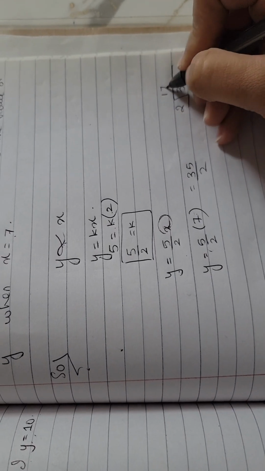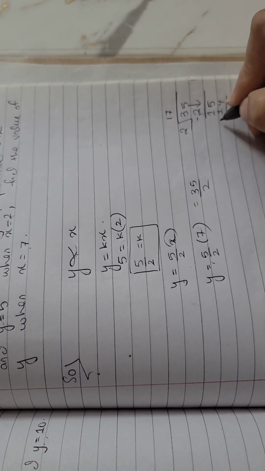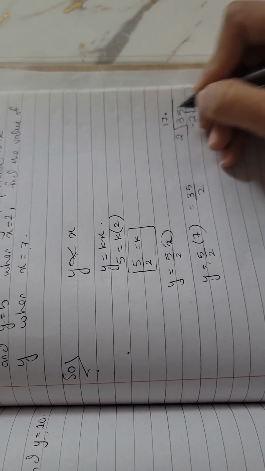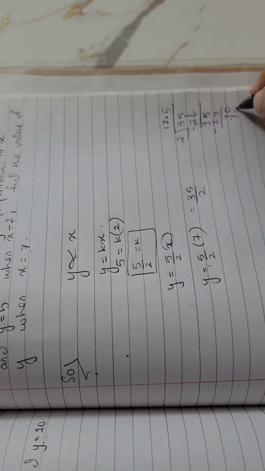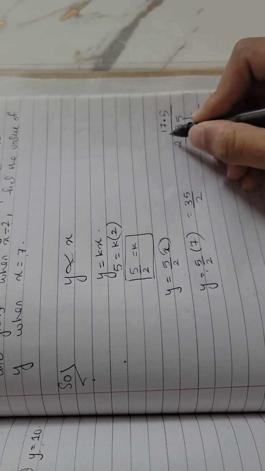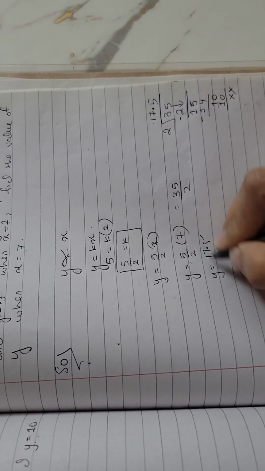Now 2 sevens are 14. Remaining 1 when we will subtract it. Point, introduce a 0. 2 5s are 10. Finally, we have our answer 17.5. So the value of y is equal to 17.5.